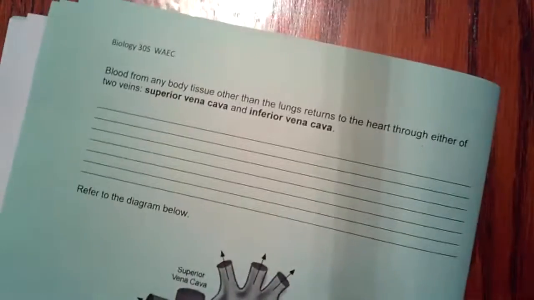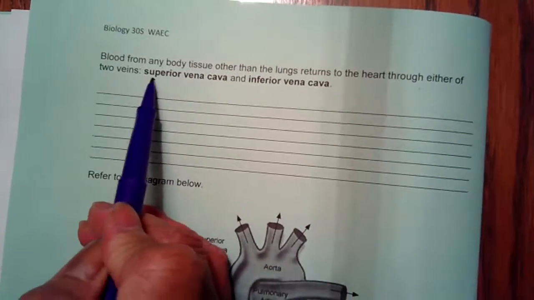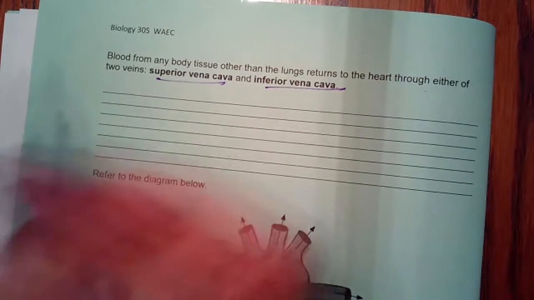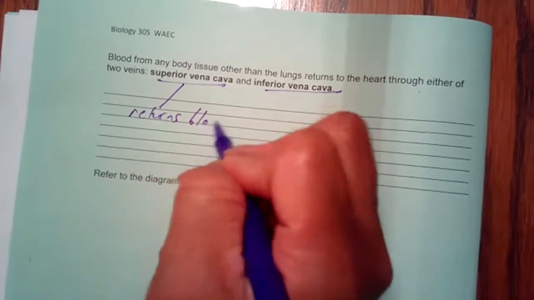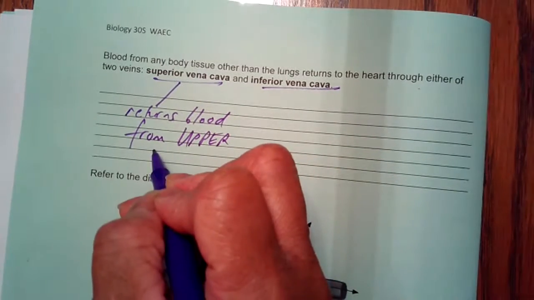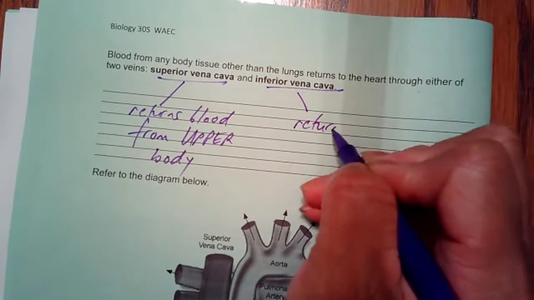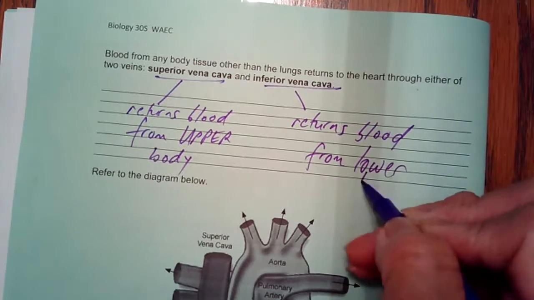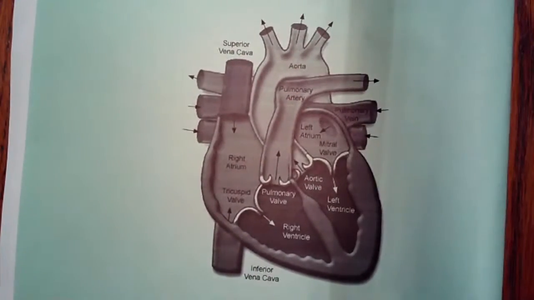So looking again at the blood vessels, these are the veins. The largest veins in the body are the vena cava. So you have the superior vena cava and the inferior vena cava. The only difference between these two is that the superior vena cava returns the blood from the upper part of the body, so we'll just call it the upper body, whereas the inferior vena cava returns the blood from the lower body. Okay, and there's a picture of the superior and inferior vena cava.